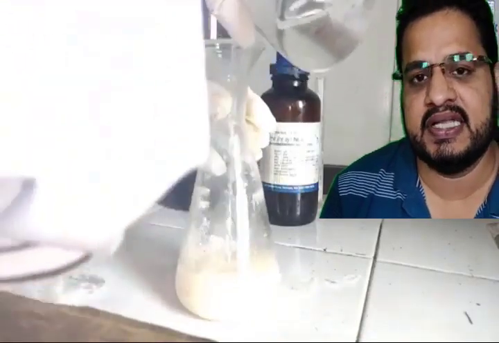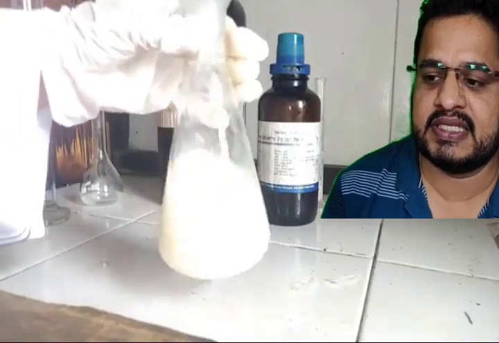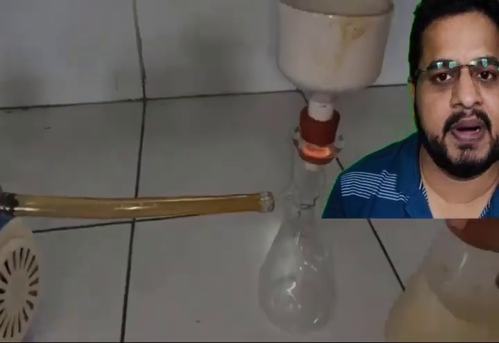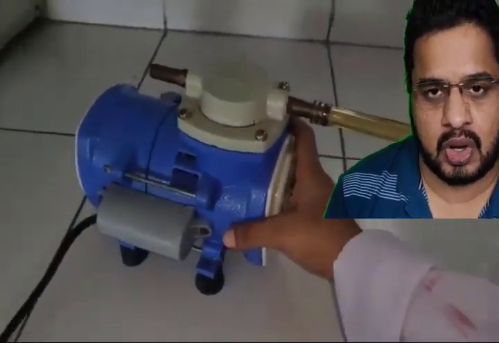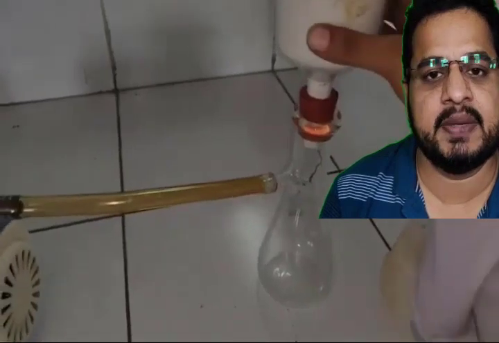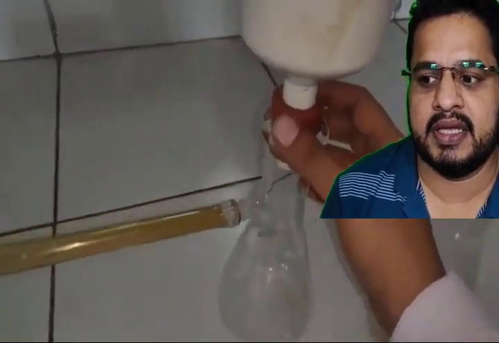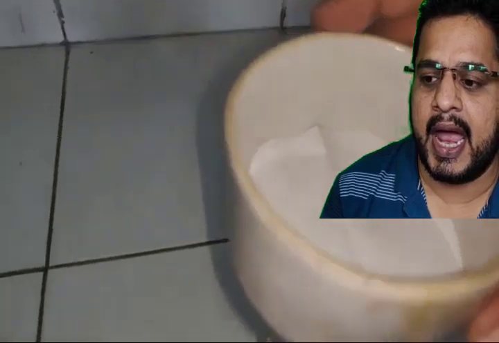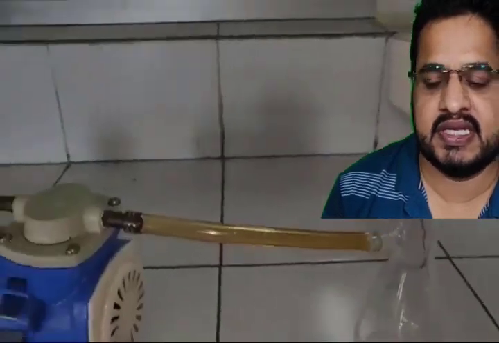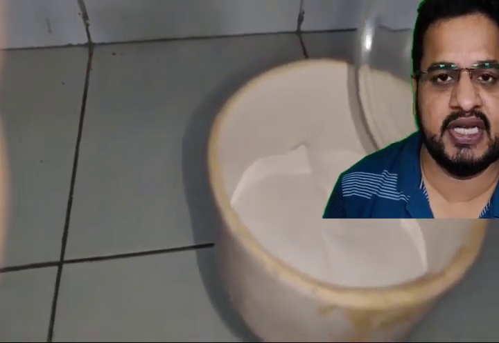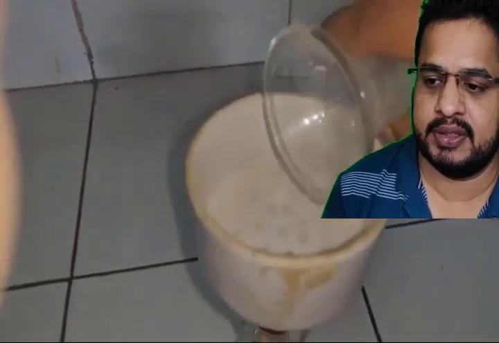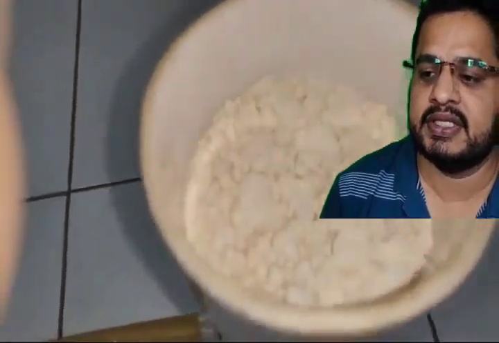Now we will filter this through the filtration assembly. This is the filtration assembly wherein a suction pump is there, suction flask, and the entire filter cork, and this is the filter paper I have put in this way. Once it is ready, we will pour the solution, shaking it, into the filtration assembly, and by suction all the liquid part will go off and you will get the solid.